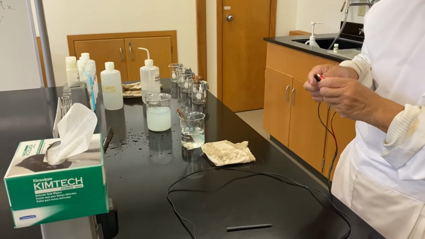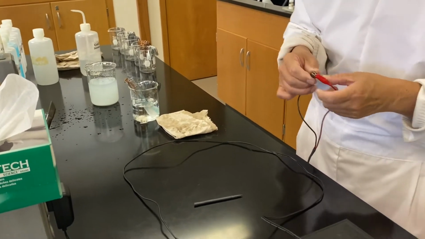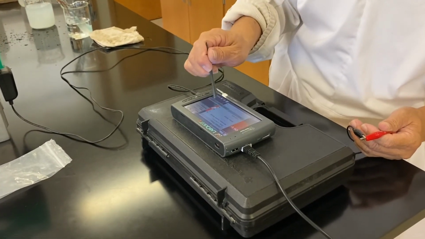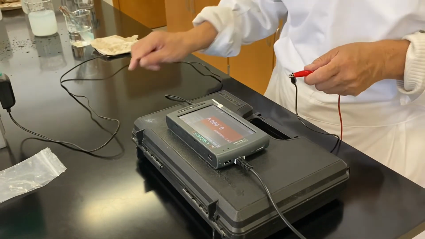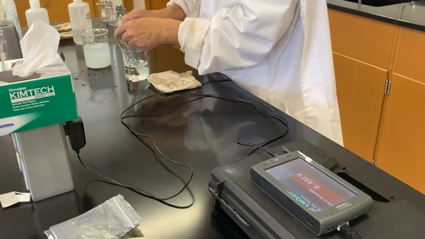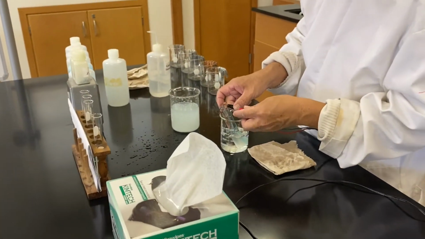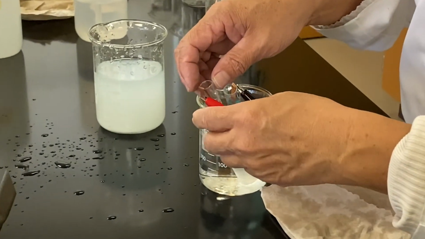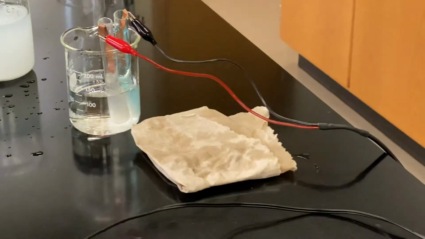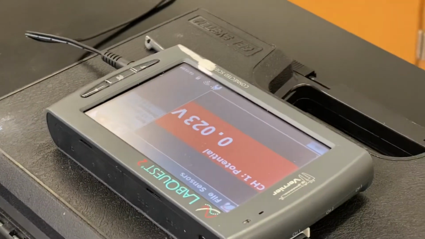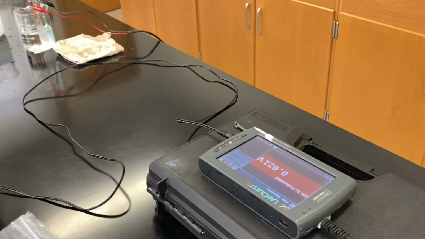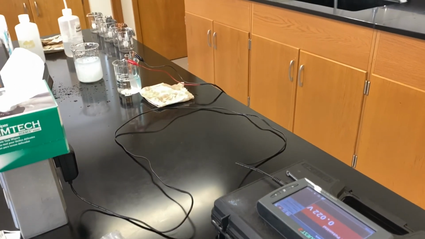Red with the very end. Before we do that, why don't we zero it? Okay. Beautiful. All right, so now we have the higher concentration as the cathode and the lower concentration as the anode. And then we have 0.024, 25, 21, 23, 2. Your professor will discuss in detail where the red and the black hooks go.